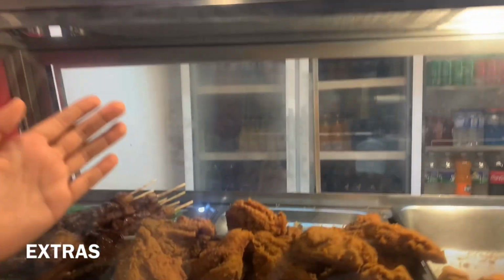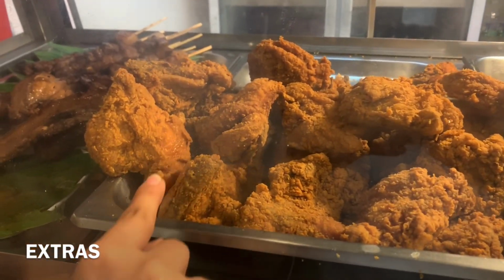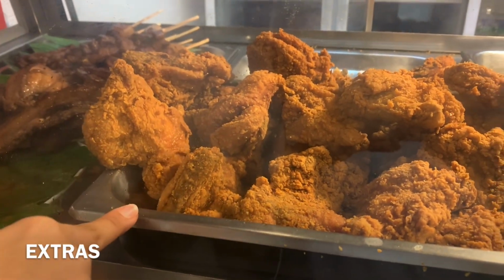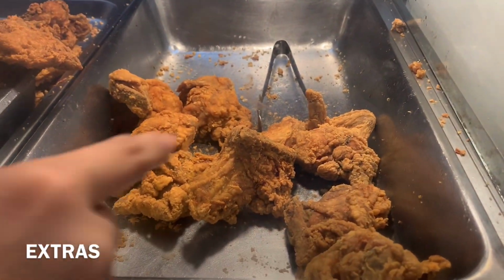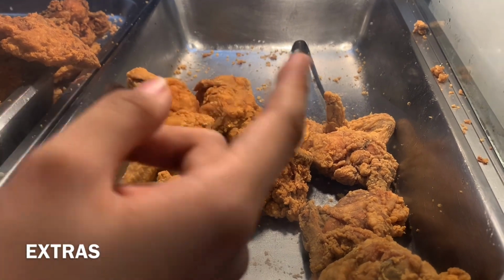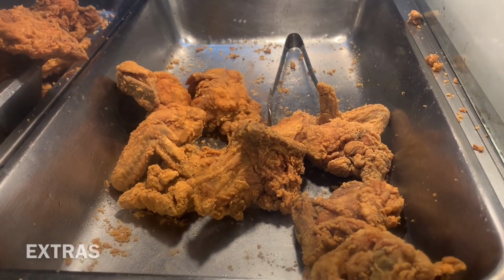And now let's move on to the forelimb. So this part right here is our vertebrae, and then this part right here is our forelimb. We have the wing, which is very full of protein, and also the breast, very full of protein. Thank you.